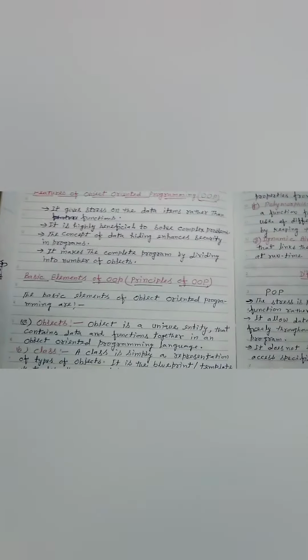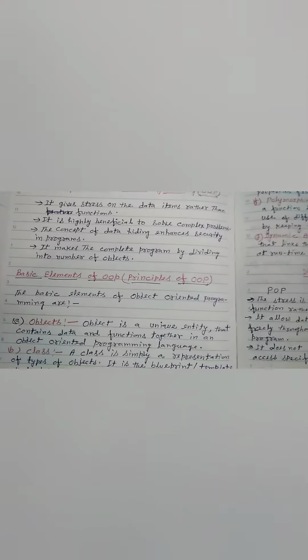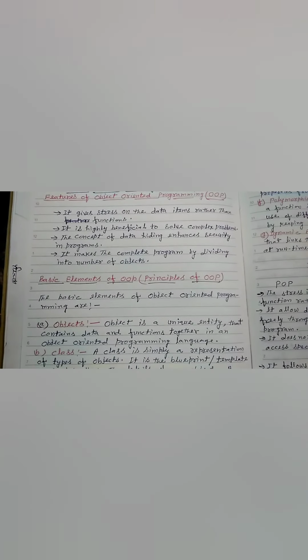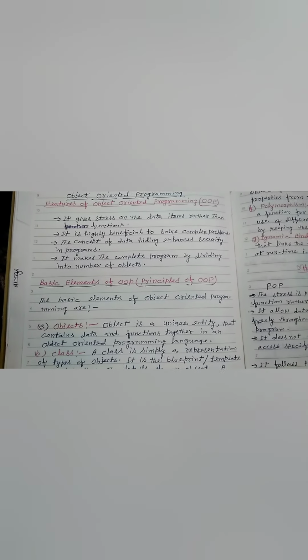The concept of data hiding enhances security in a program. It makes the complete program by dividing it into a number of objects. In object-oriented programming, it does not have any access specifier. It follows a top-down approach.